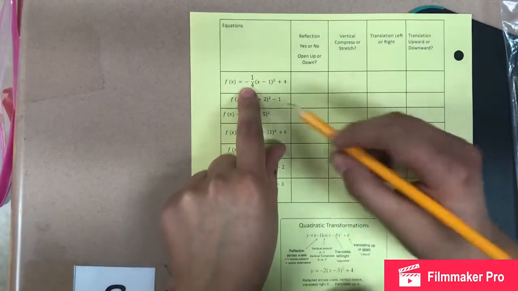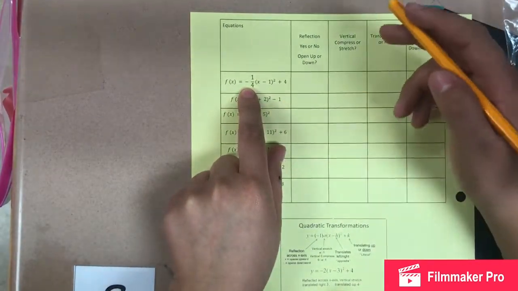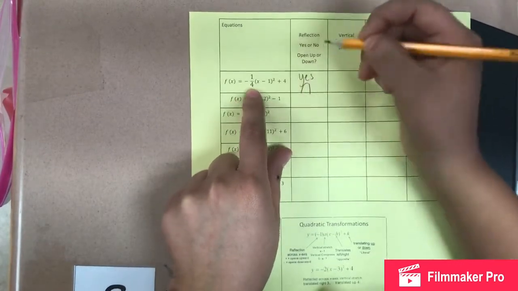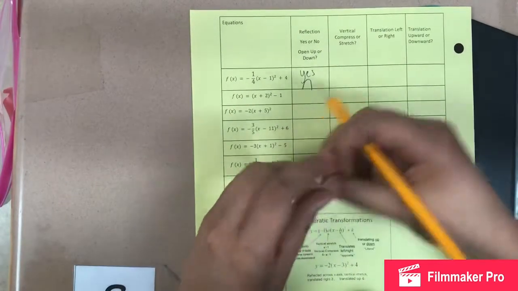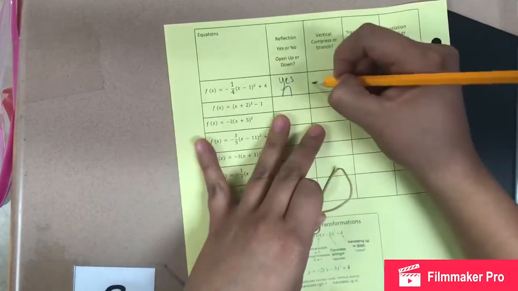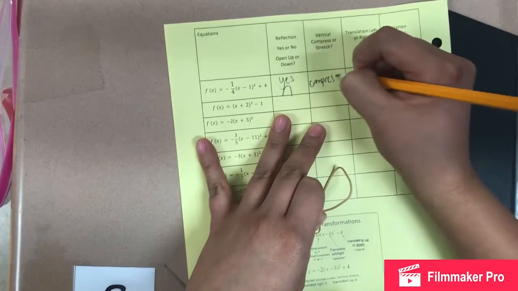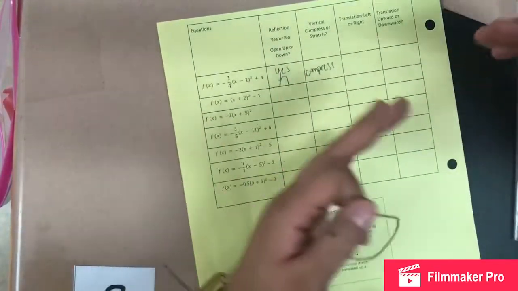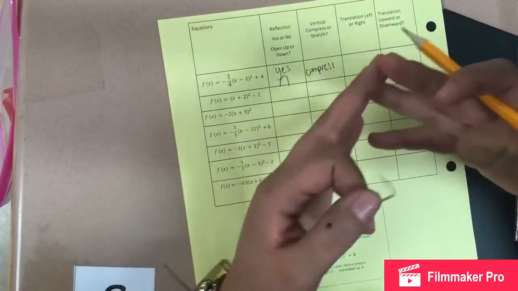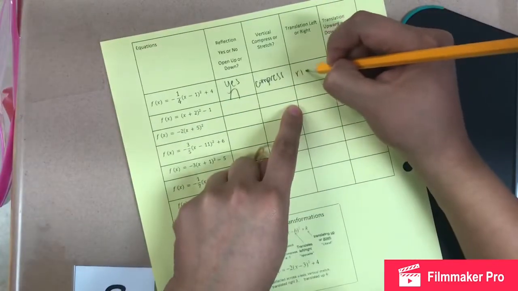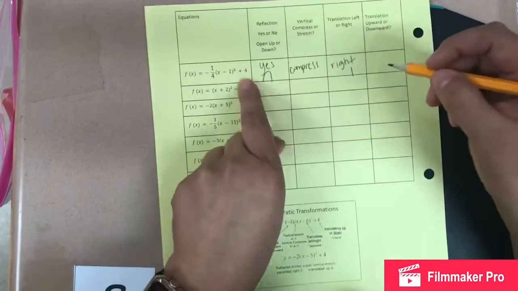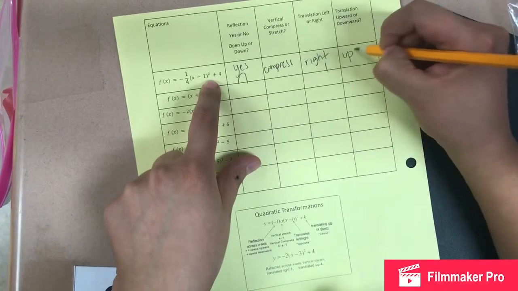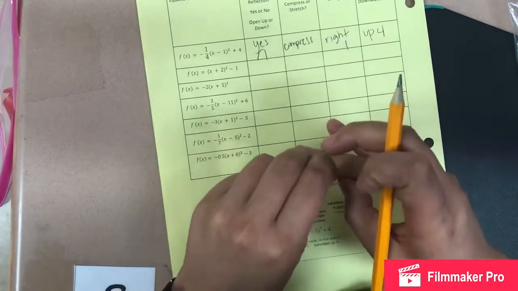This one right here, the negative outside in the front means it's going to open downward, which they call a reflection, so yes. The 1/4, since it is less than 1, is going to be a compress. The minus 1, since it's inside the parentheses, it's a left or right, and I have to think the opposite, so instead of left 1, it's going to be right 1. And this positive 4 outside the parentheses is up and down, and I take it literally, so it's going to be up 4.